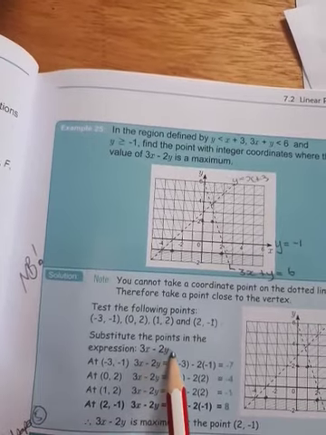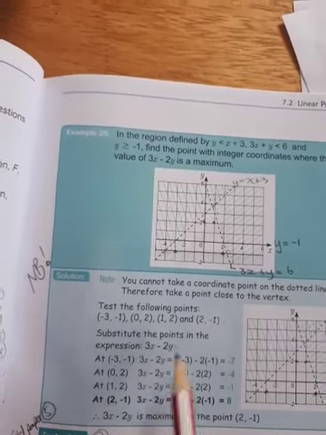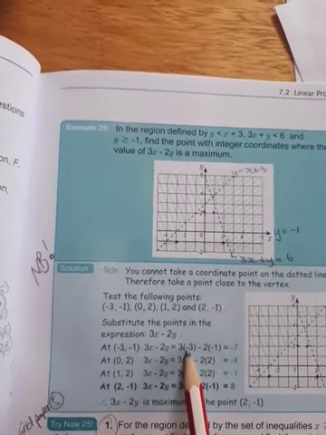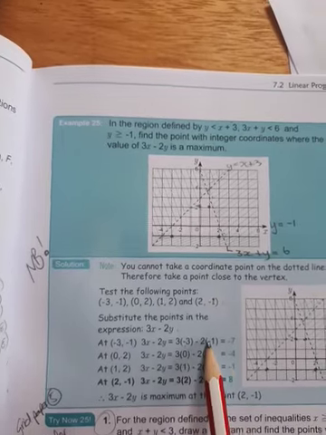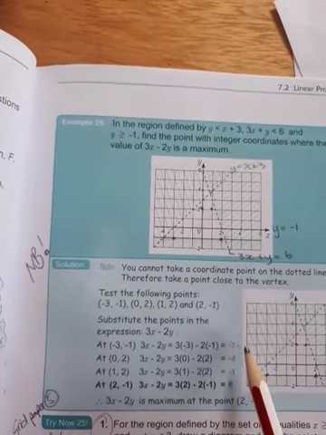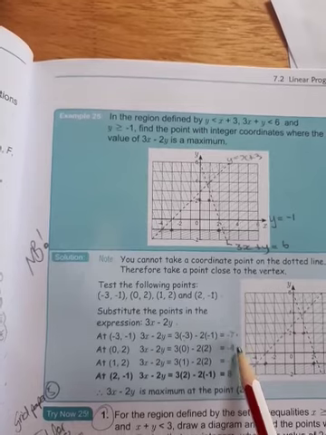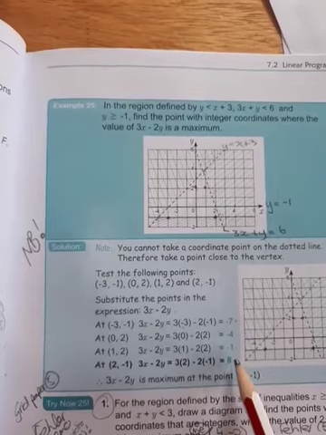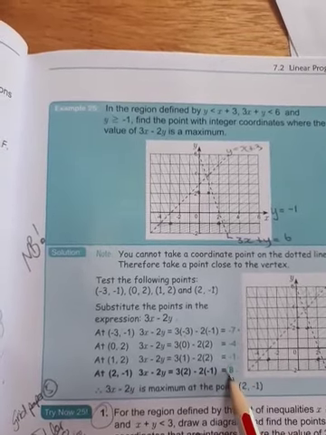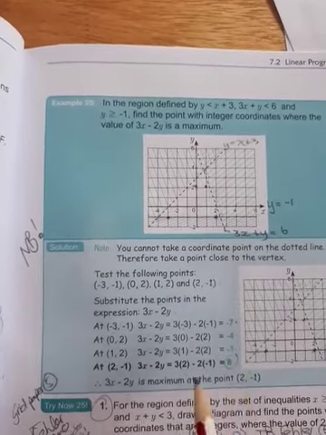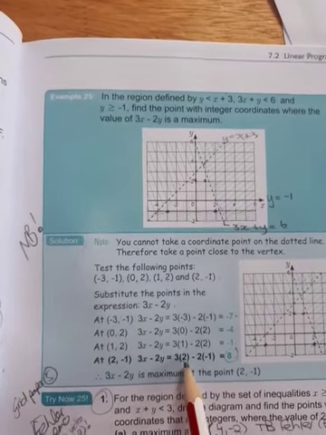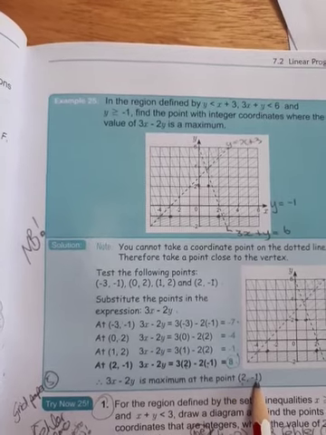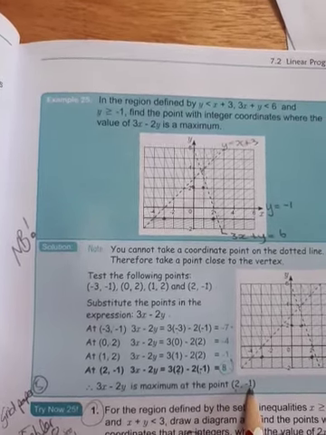We will take our expression 3x minus 2y. Write down all your coordinates, substitute them into your formula, and get your answers. So for the 4 coordinates, my answers are -7, -4, -1, and 8. All right? And which one represents the maximum value? The 8 represents the maximum value. So the point that gives me the maximum value is (2, -1).